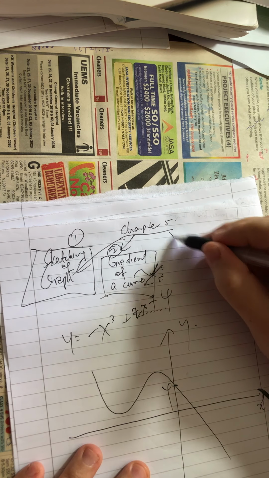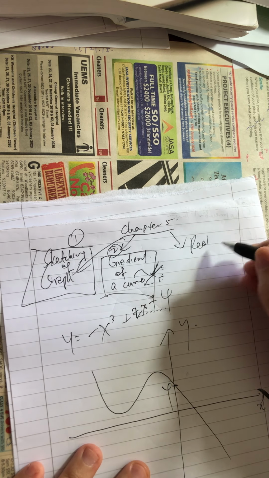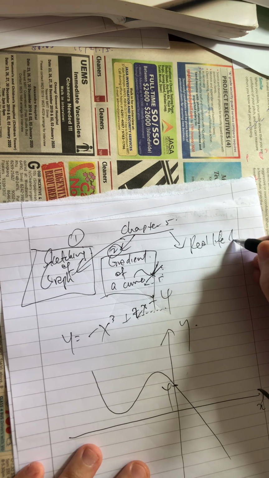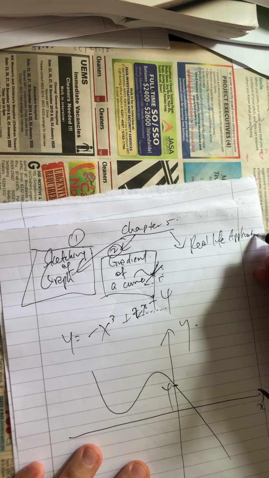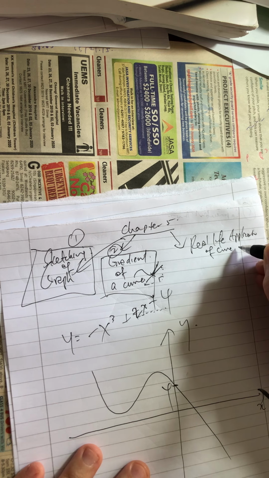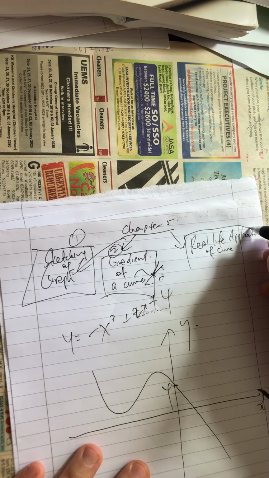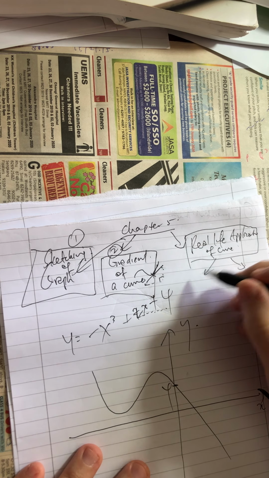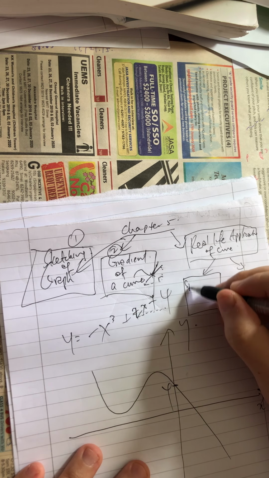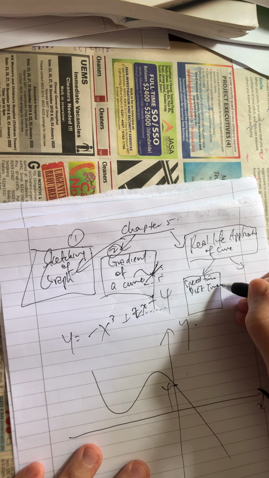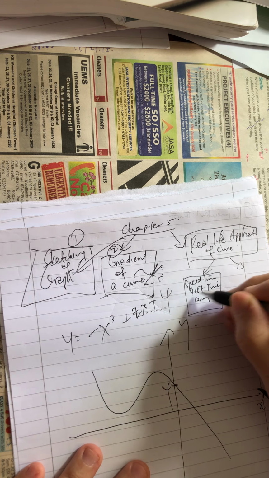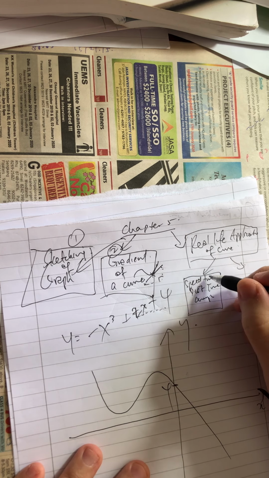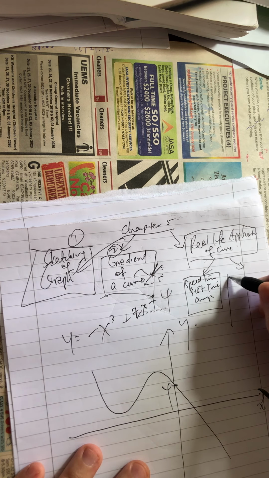First, second. The third one is real life applications of curves. And in this part, I want to focus on 2 things. The first one is speed-time and distance-time graphs. Acceleration-time is not that commonly tested, but I'll still touch on it.